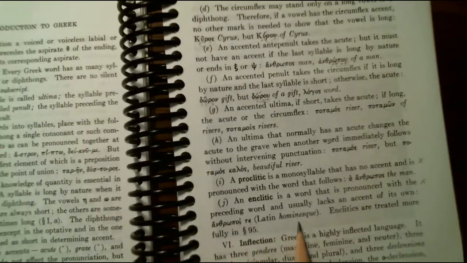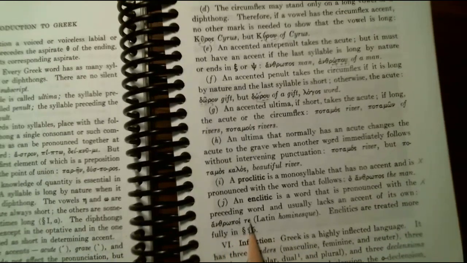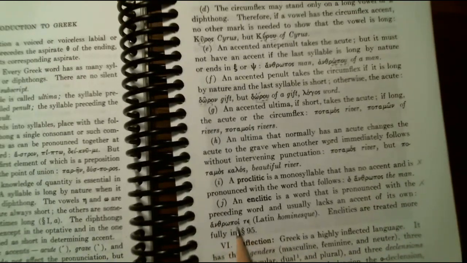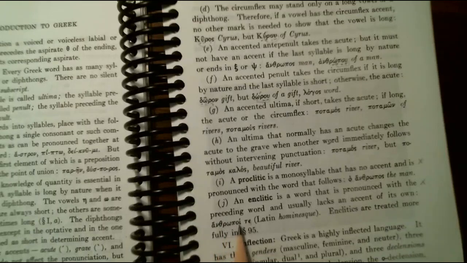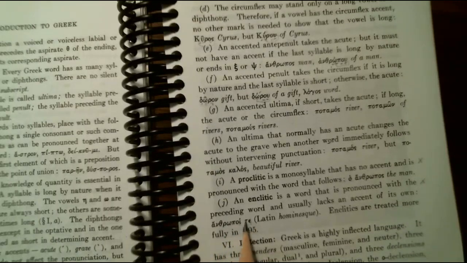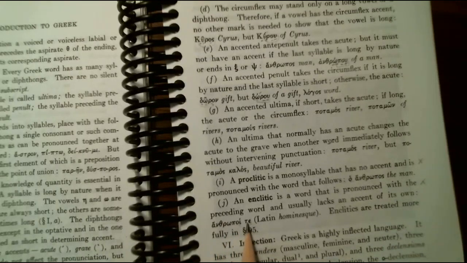So they give the example here, "hominesque" in Latin, and the men, so it's plural. But that "te" is an enclitic because it's being read with anthropoi, right? So it looks like anthropoi has two accents, but really it's just stealing that accent from the "te." All right, and we'll talk about that more, as you can see here in section 95.